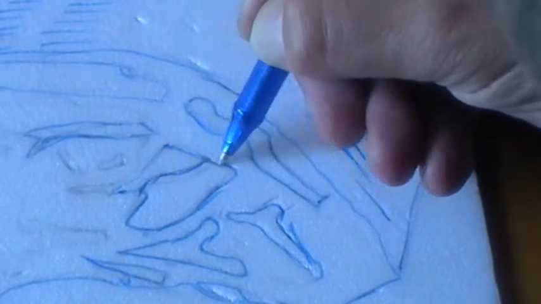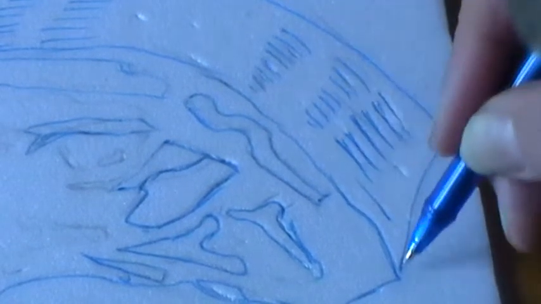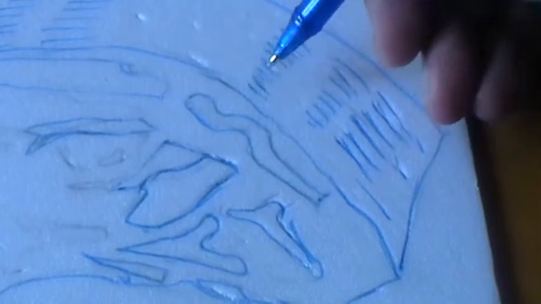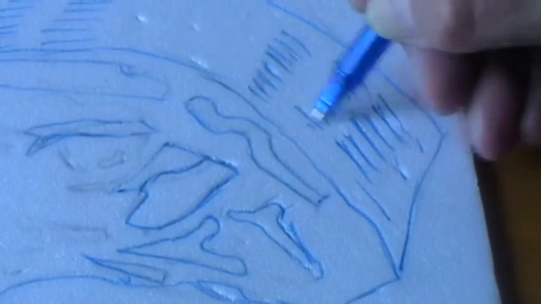Just make it a little bit clearer. You see here, and obviously we're following the three-dimensional contour lines.